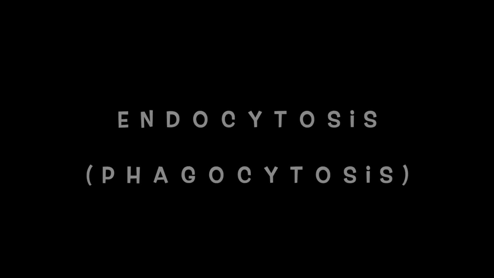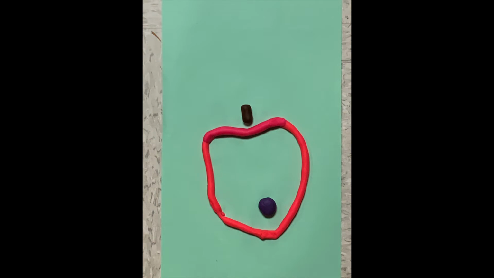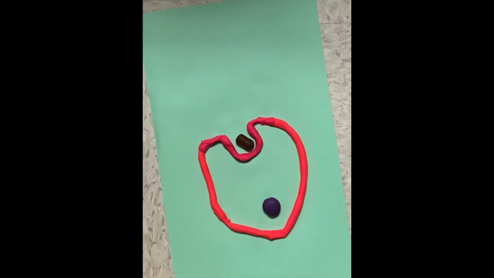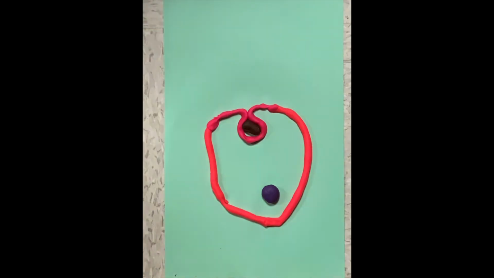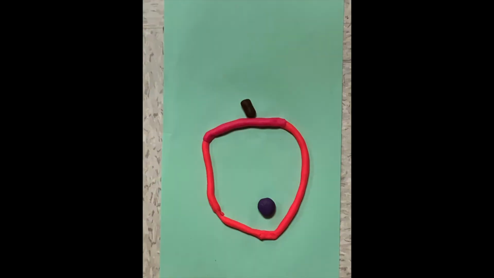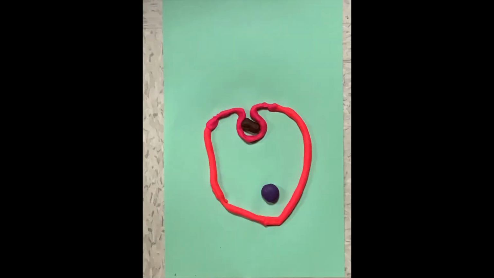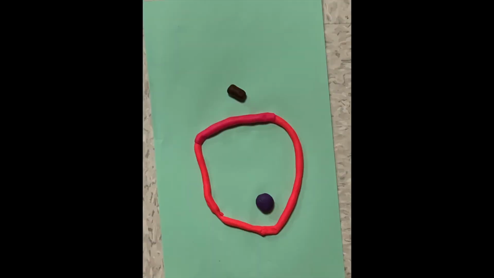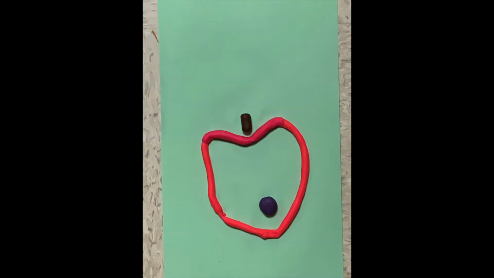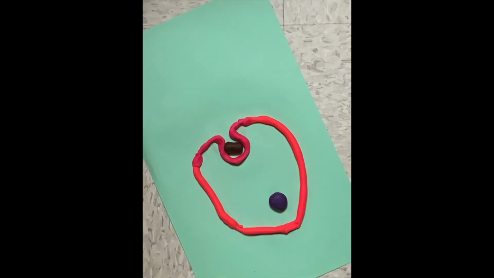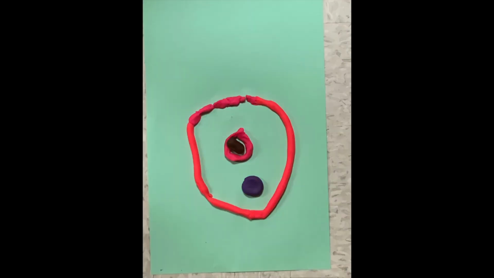Endocytosis is when cells take in substances by vesicle formation. Part of the plasma membrane invaginates to envelop the substance. The membrane then pinches off to form an intracellular vesicle. There are three types of endocytosis: phagocytosis, pinocytosis, and receptor-mediated endocytosis.